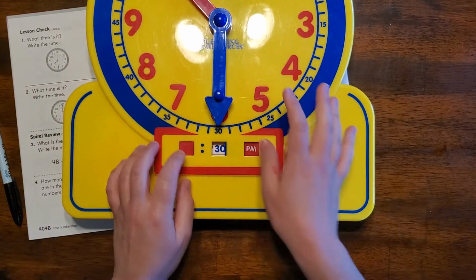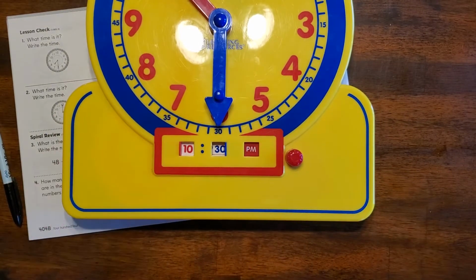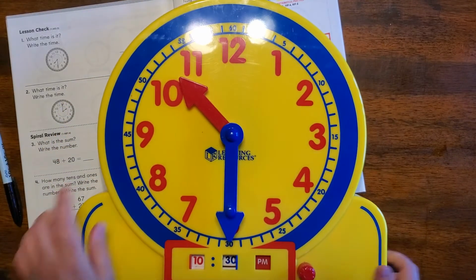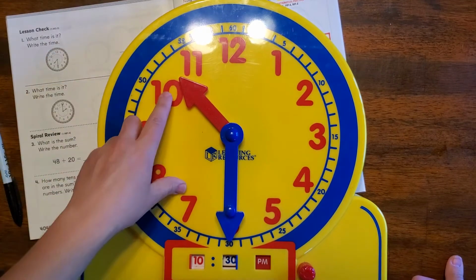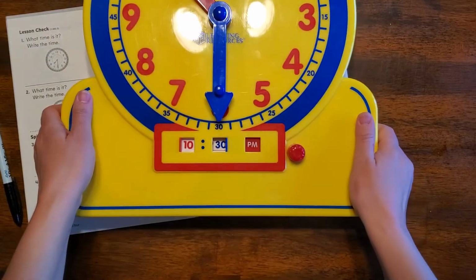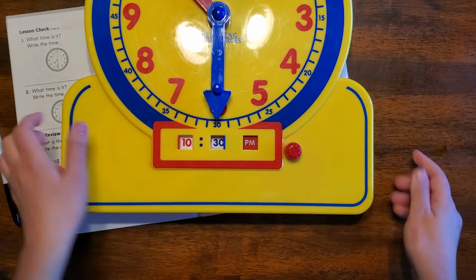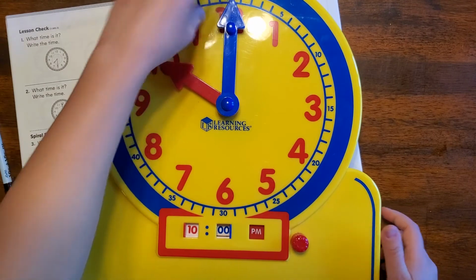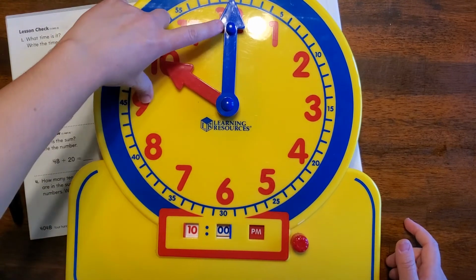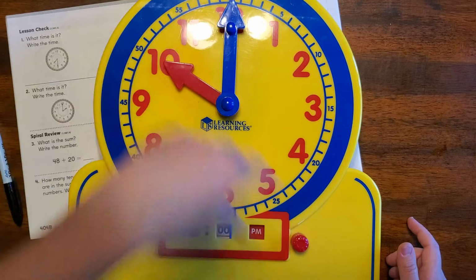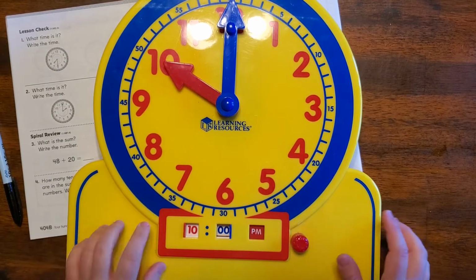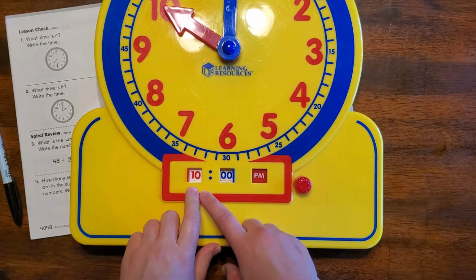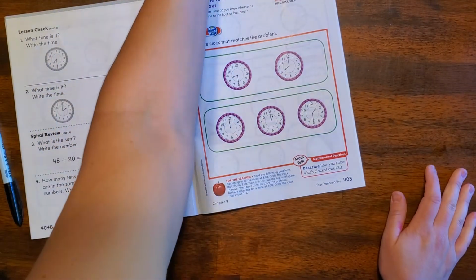So let's go ahead and look at that part. Okay, so it's a little tough to see. So it is 10:30. So when it is 10:30 or half past 10, you would write it like this, okay? And when it is right on the 10, when the hour hand is right on the 10 and the minute hand is right on the 12, it is 10 o'clock. So 10:00. All right, let's go ahead and get started.